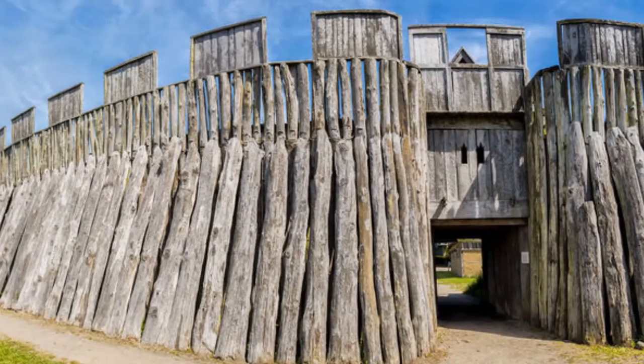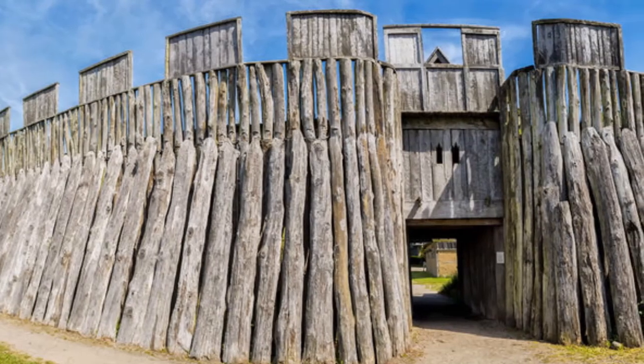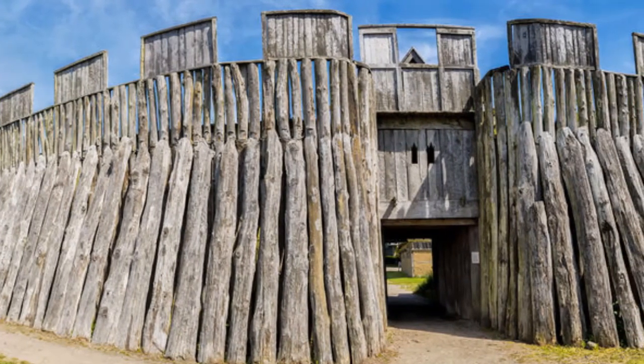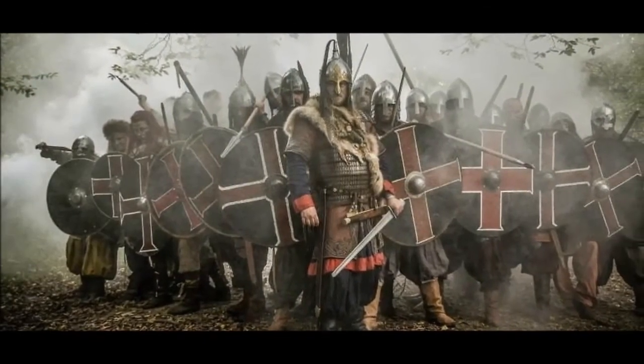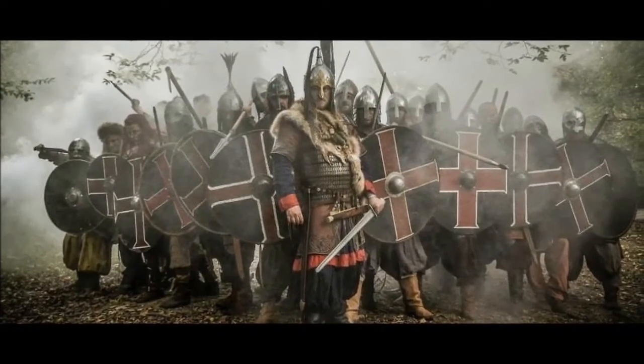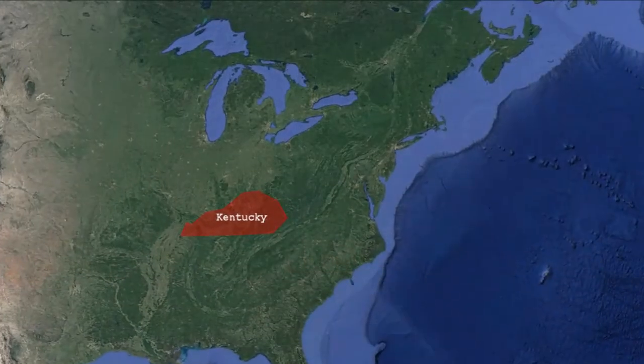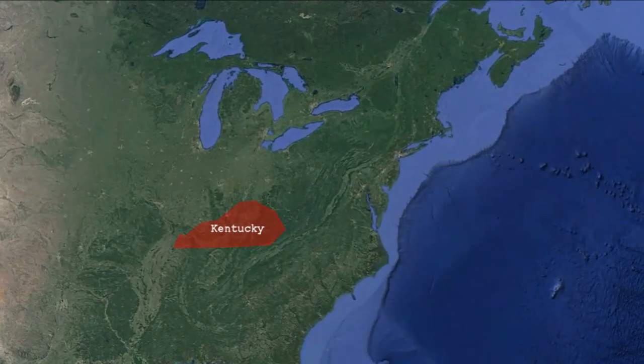Then it tells us that, on an unknown fine day, the fortress that they had built fell. Arthur then went on to form a defensive perimeter, and so a long-forgotten battle in ancient Kentucky is being laid out before us.